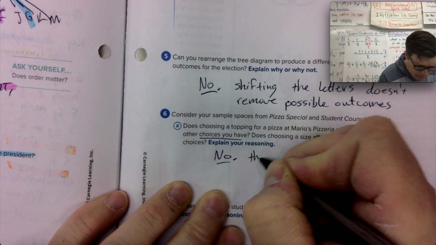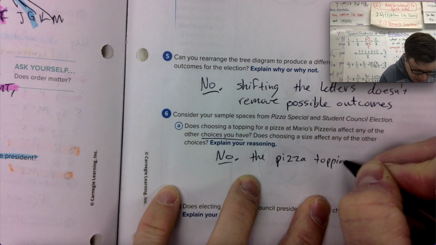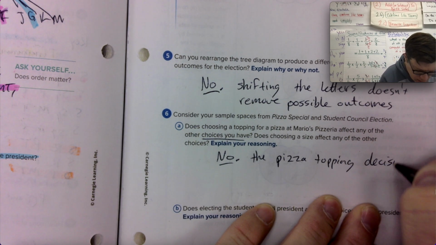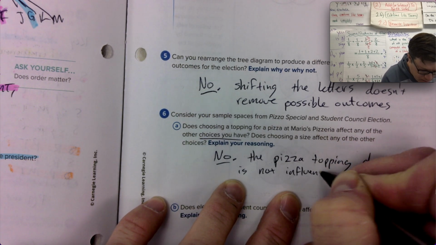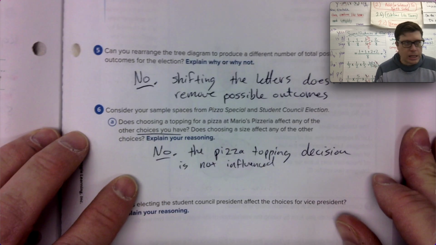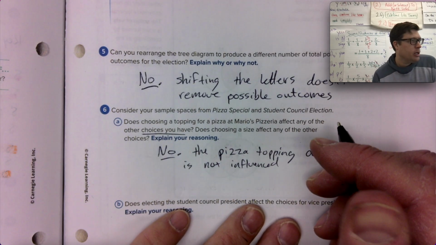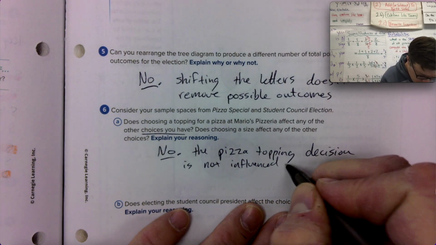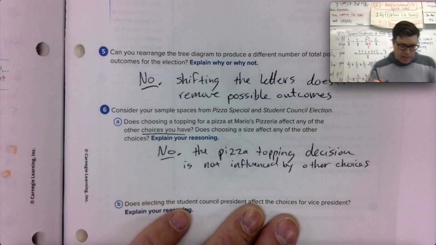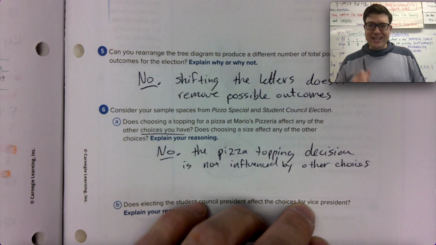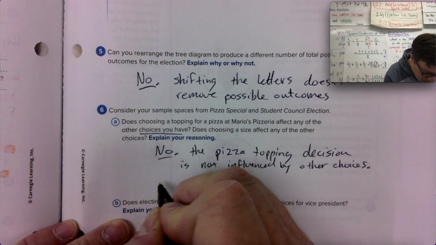So the pizza topping decision is not influenced by other choices like size or thickness or like shape of the crust. Because of that, that's called something called independent. Our outcomes are independent.